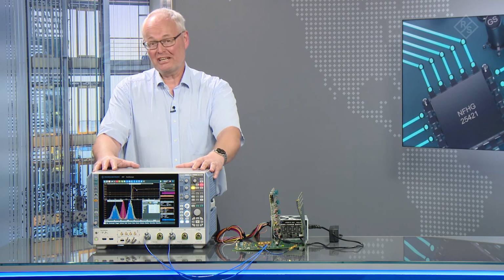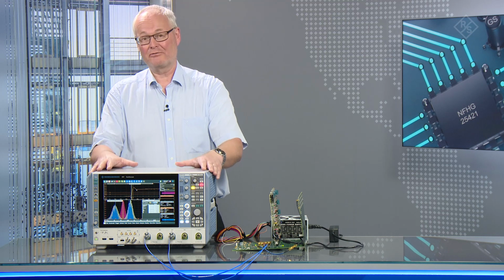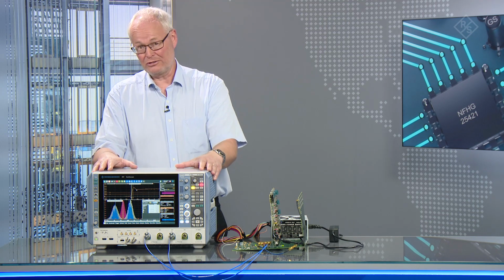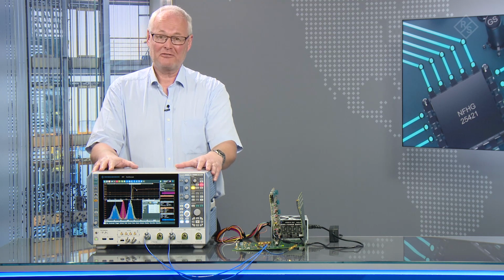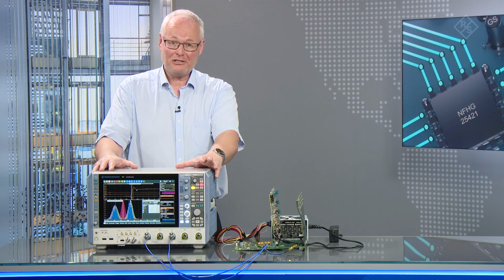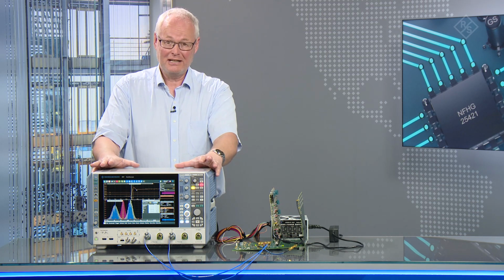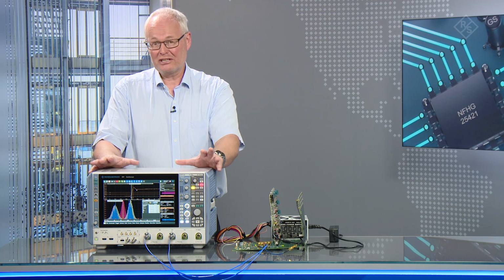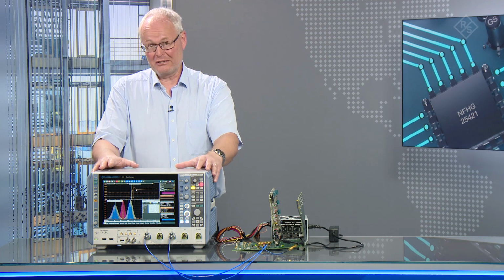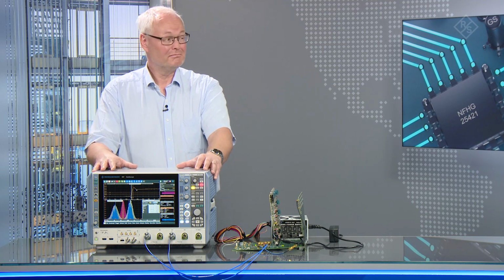The advanced jitter analysis of the RTP of Rohde and Schwarz is a very powerful tool. It requires quite a bit of configuration, but it rewards you with a lot of signal details that you really need to understand your design and interpret the results. I think if you get used to that, you will like it.